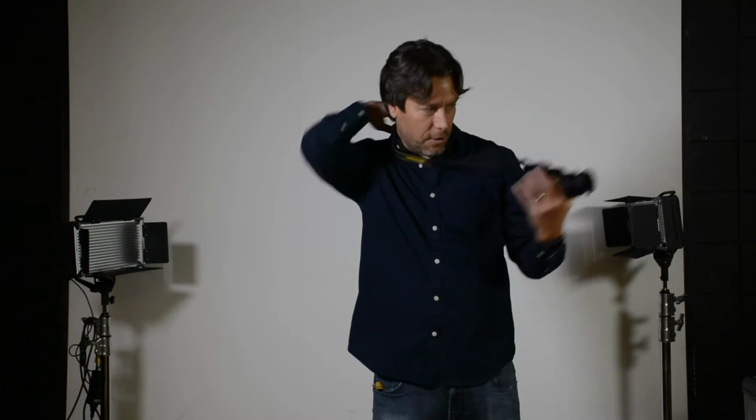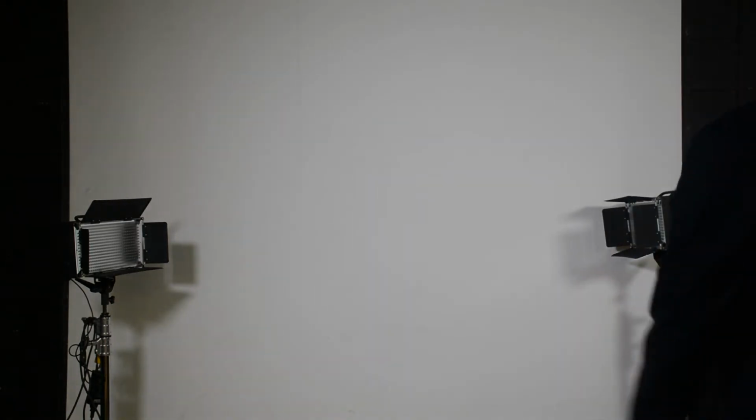So to prevent that from happening, the first thing you'll do is you'll take the strap, you'll enter tourist mode, put the strap around your neck, and then you'll walk out of the room or wherever you're going to film with the camera around your neck. So then if you're carrying anything, you get your hands free for that.